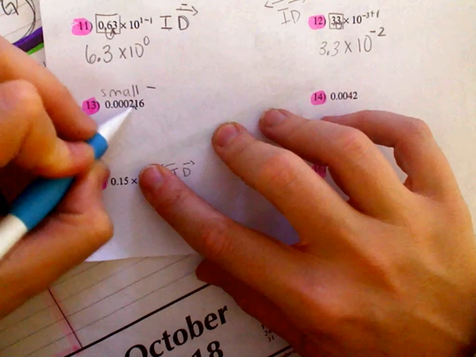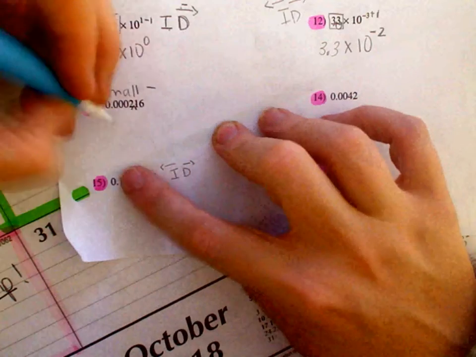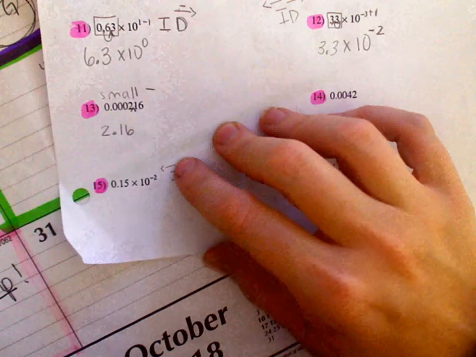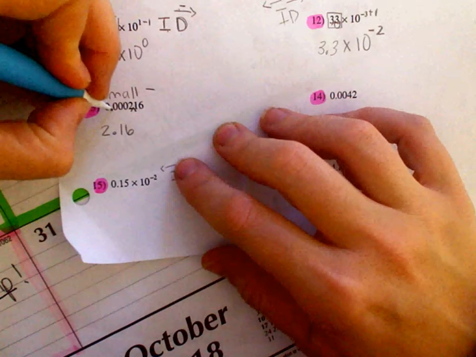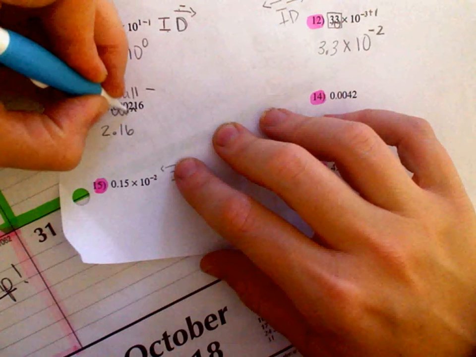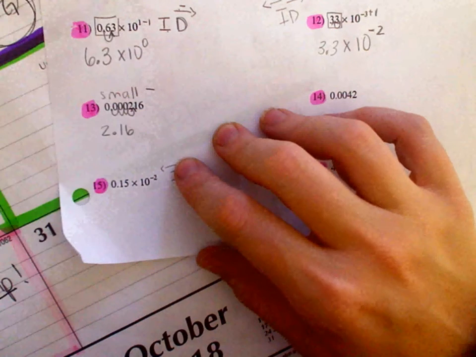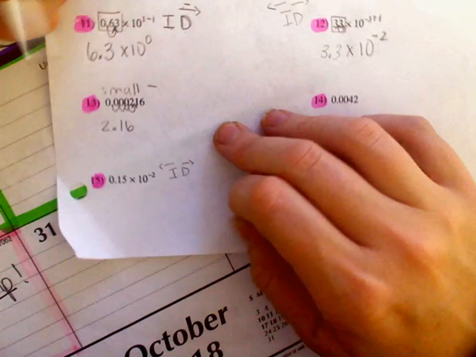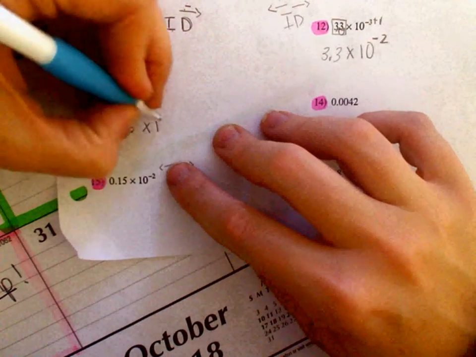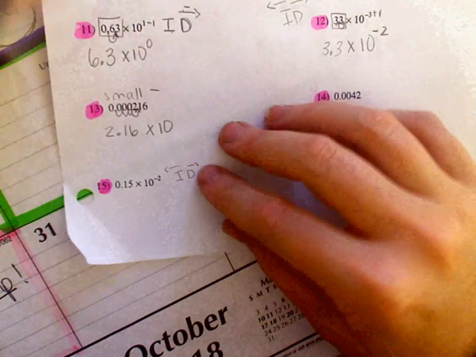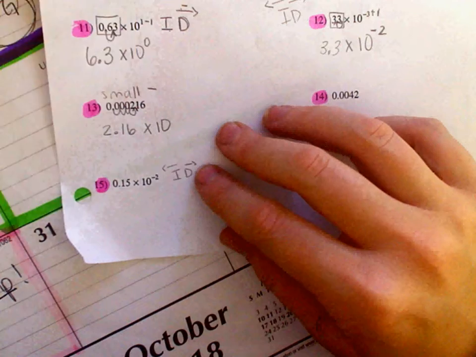So it'll be 2.16. Okay, so let's move it. Right, 1, 2, 3, 4 times. So 2.16 times 10, always. And our exponent here is going to be a negative 4. Okay.